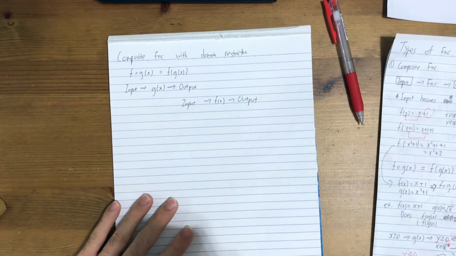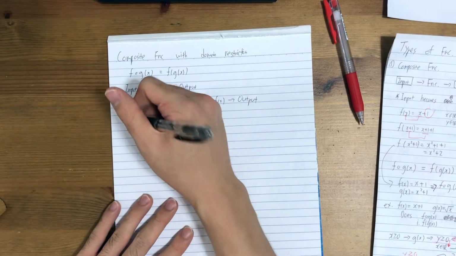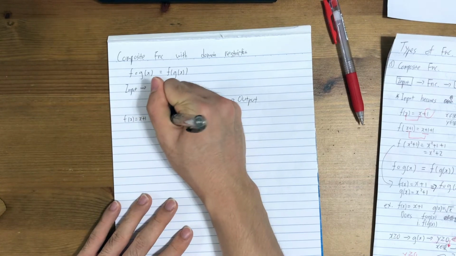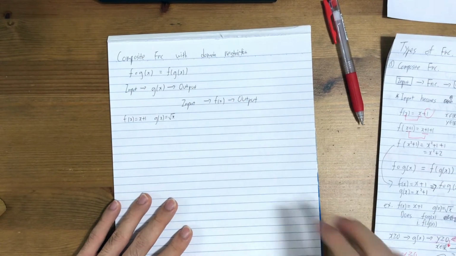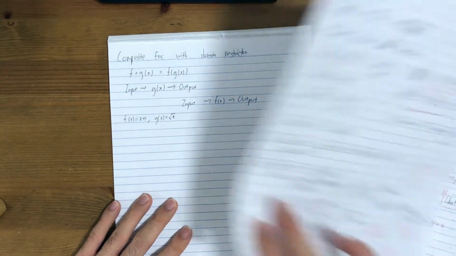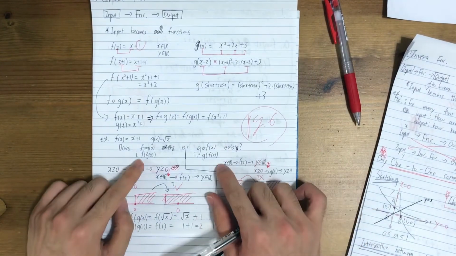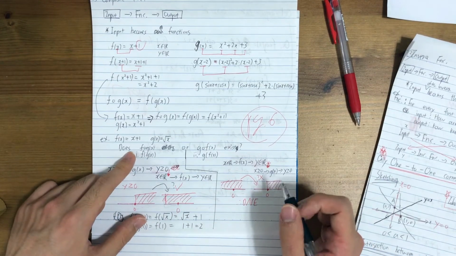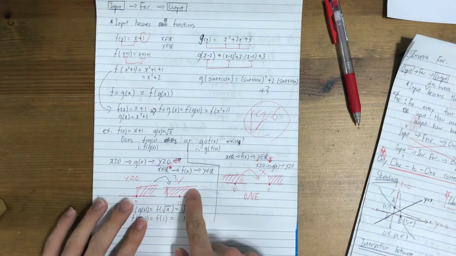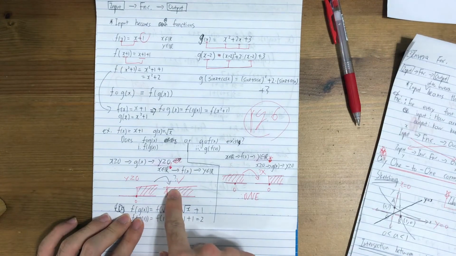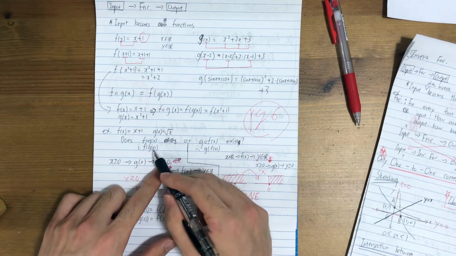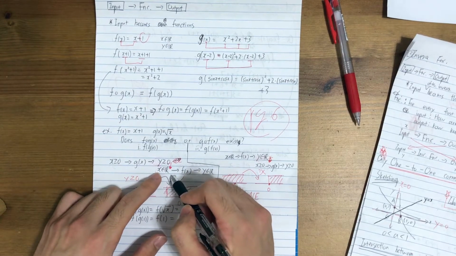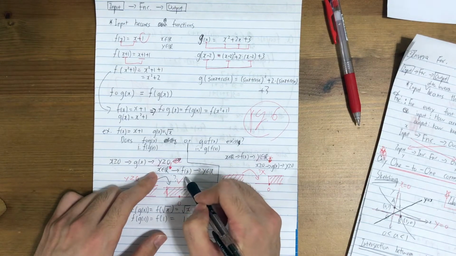Then let's use the example that I used last time. I asked you to see whether f of g or g of f exists or not. For the first case, f of g, we have seen that it exists, because the output of g, the inner function, can fit into the domain, the input of the outer function f.